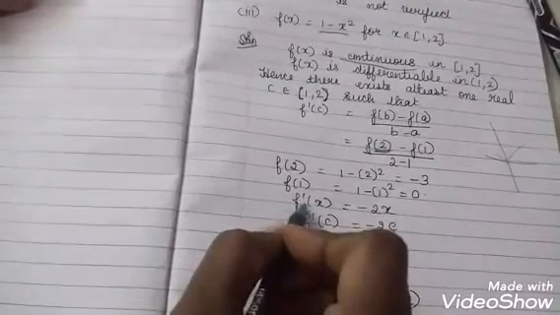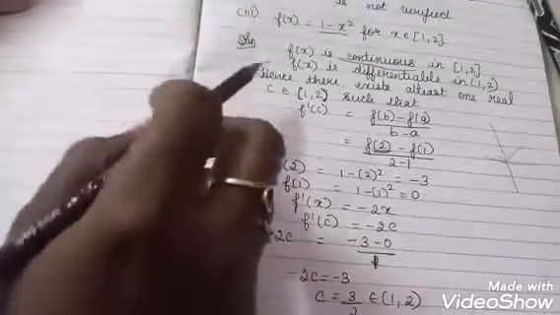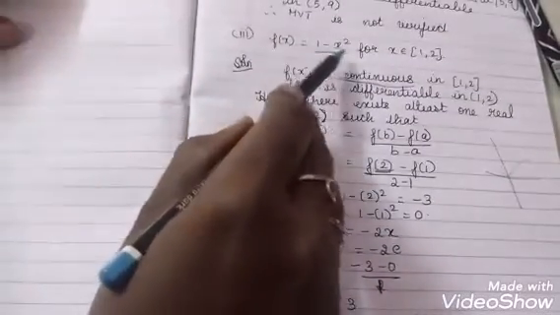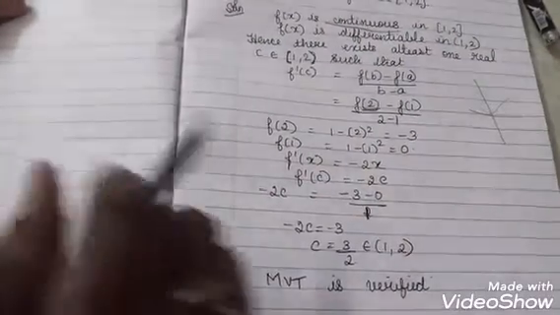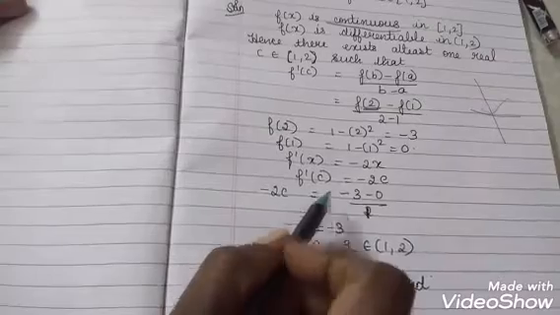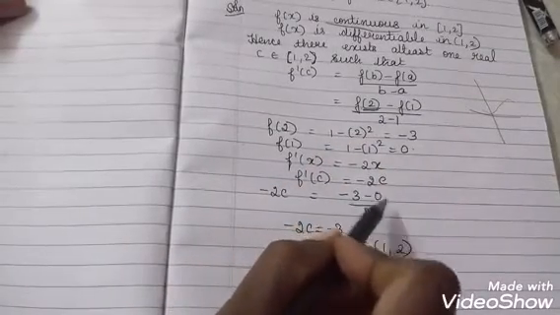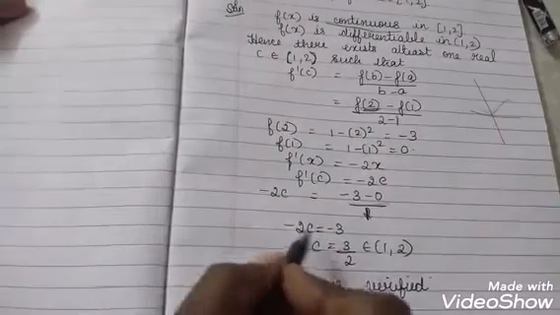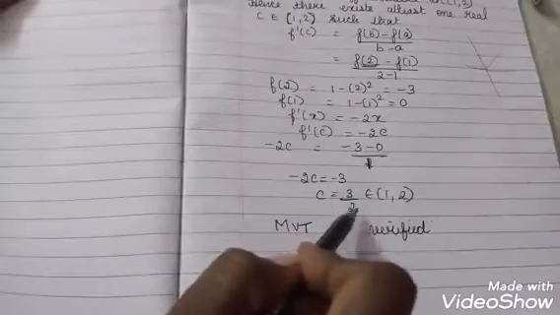F dash of x, what is f dash of x? It is equal to minus 2x, because when you differentiate 1 minus x squared, differentiation of 1 will be 0 and differentiation of minus x squared will give you minus 2x. What is your f dash of c? It is equal to minus 2c. So minus 2c is equal to f of b minus f of a divided by b minus a: minus 3 minus 0 divided by 2 minus 1, that's nothing but 1. So minus 2c is equal to minus 3. Therefore c is equal to 3 by 2.